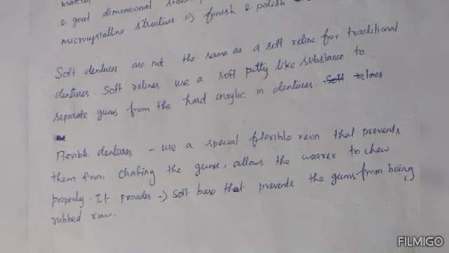It provides a soft base that prevents the gum from being rubbed raw. So it gives protection for the gums because it is very soft and comfortable for the patients to chew. This is a flexible denture.